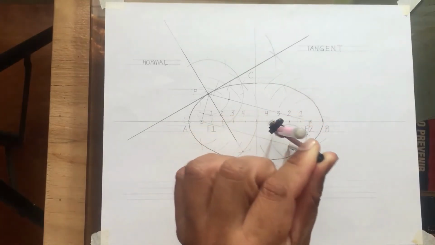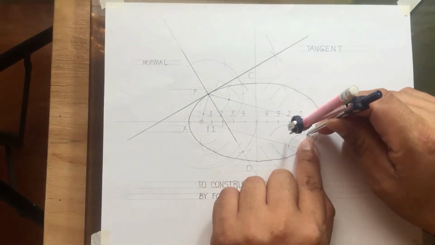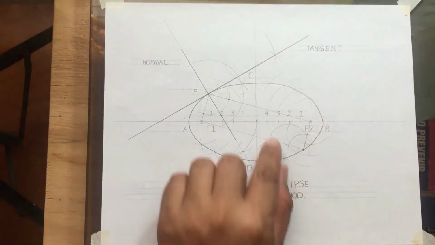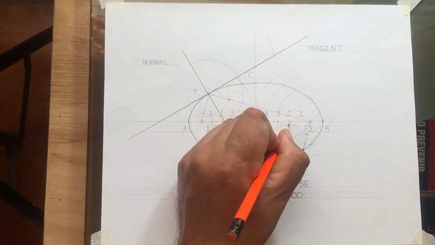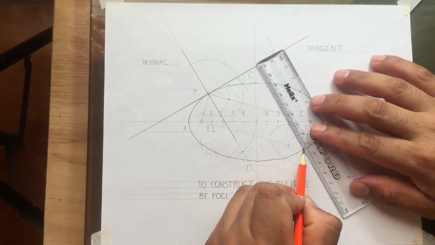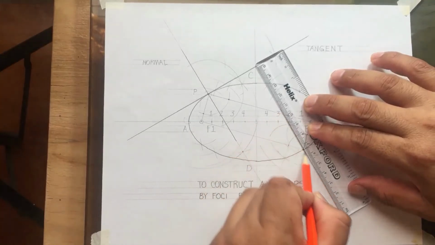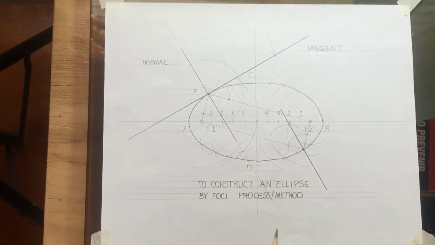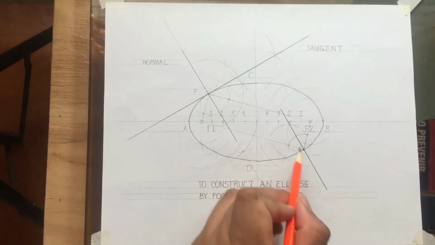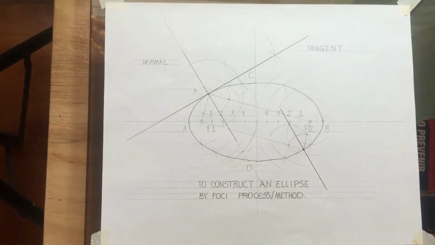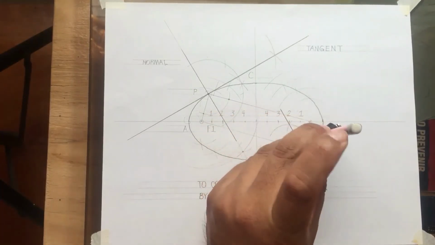Okay, one arc, reposition at this point, and that's the point I need. Once I get that, I can join, and I will darken from now. Okay, there, and this is the normal, and I want to construct a 90 degrees to this. Do not use a protractor. All I'm using is the compass. 90 degrees.